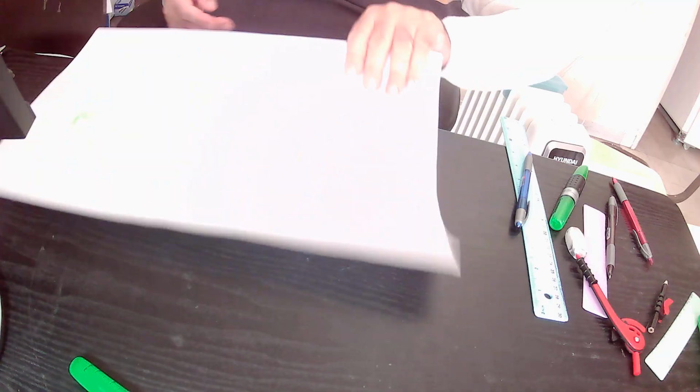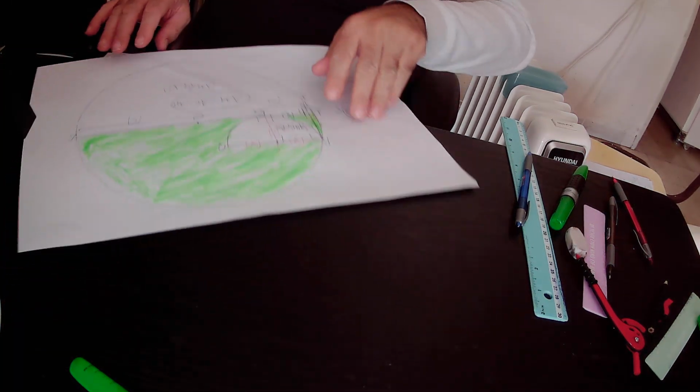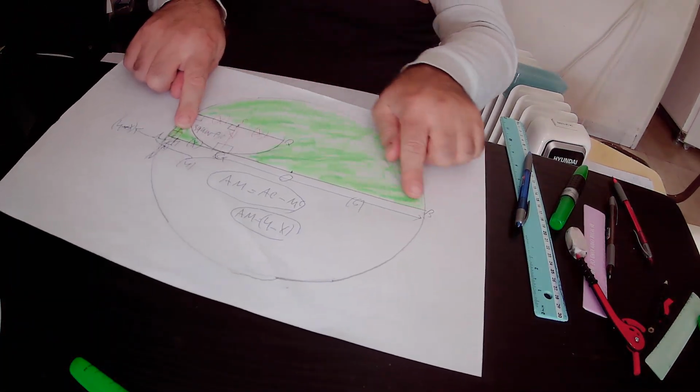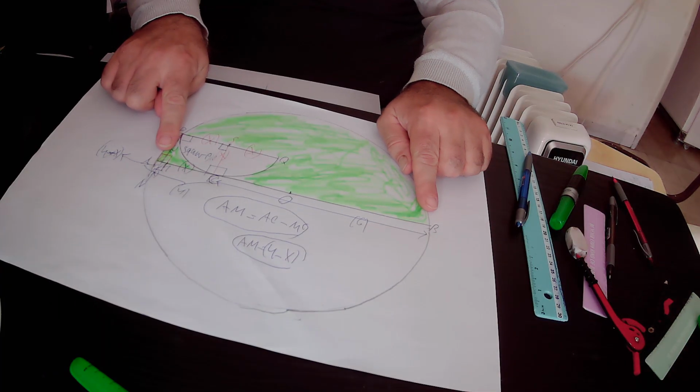Why? Because in our drawing, this is chord AB, that is the diameter of the big semicircle.